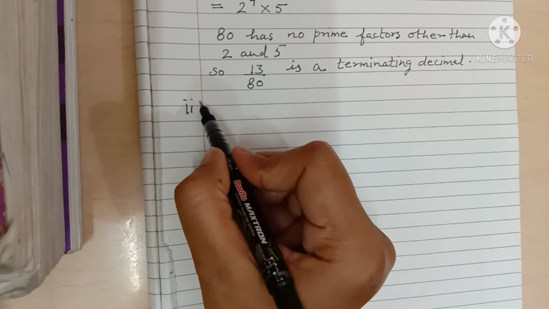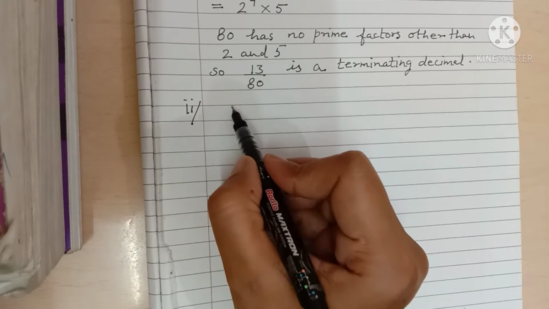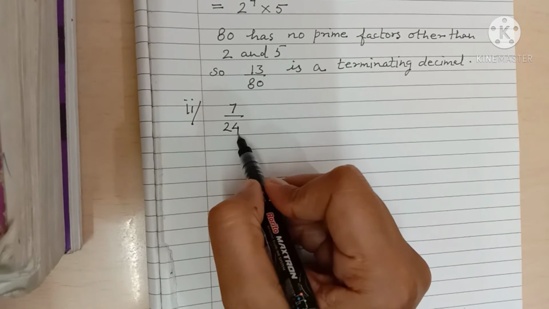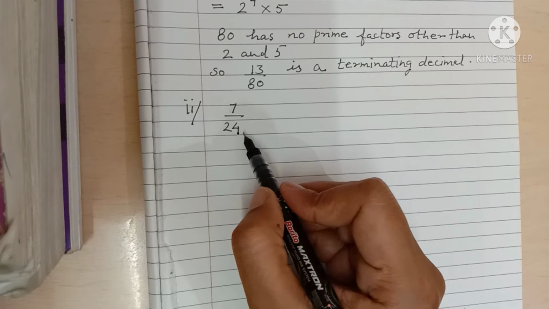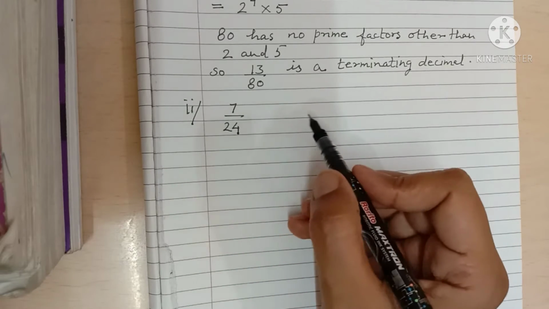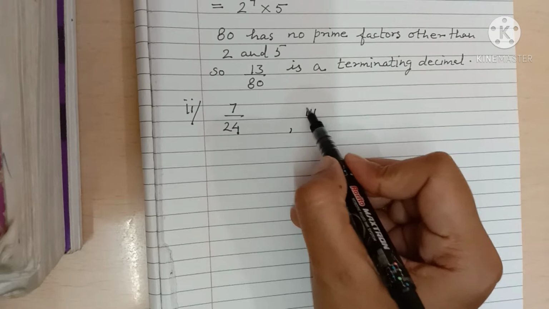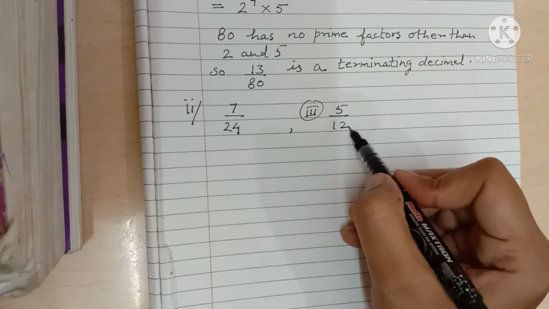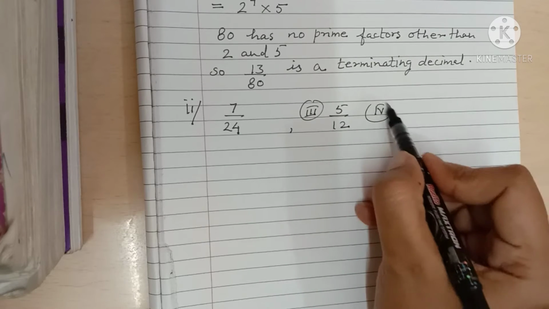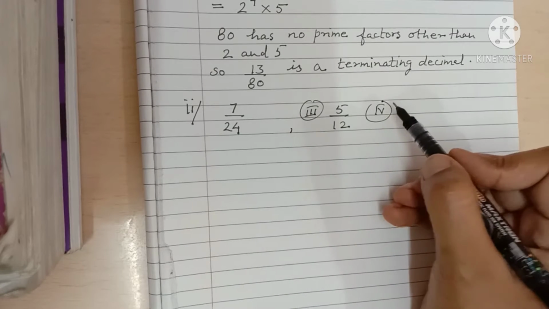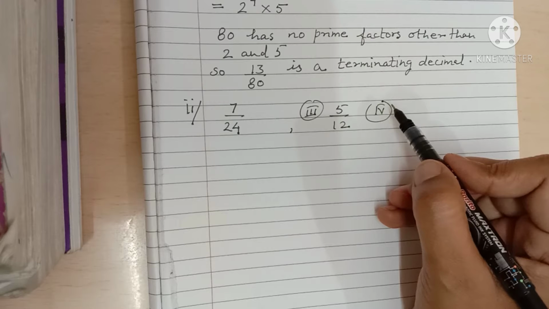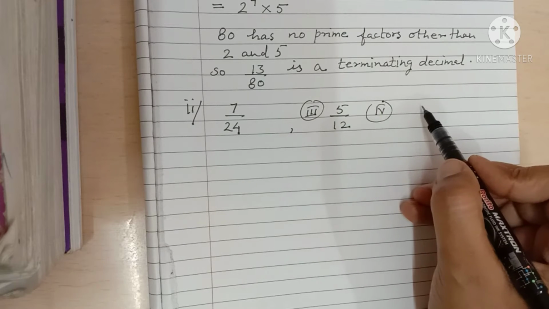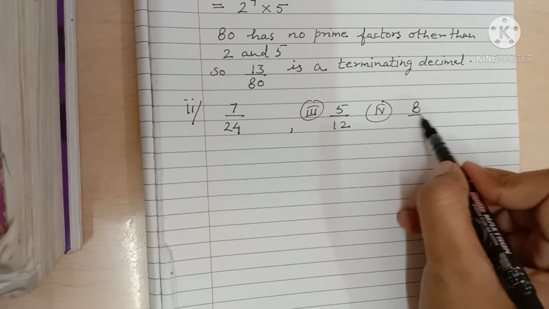Second part, 7 upon 24. Third part is 5 upon 12. Fourth part is 8 upon 35.